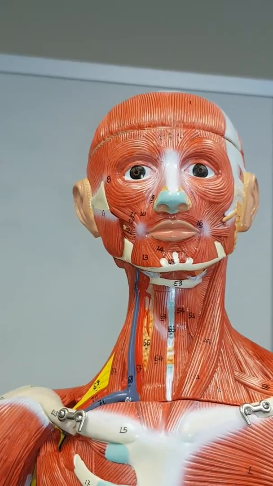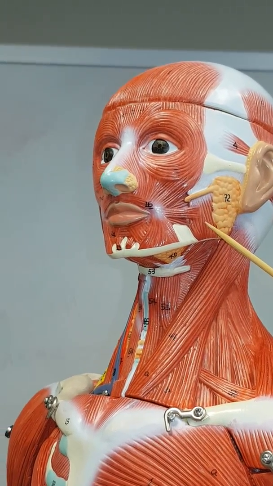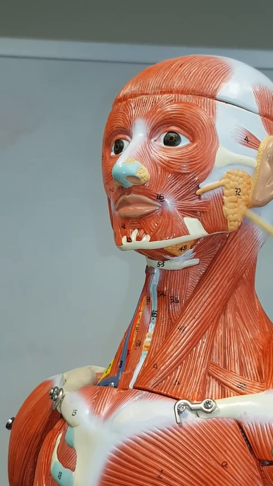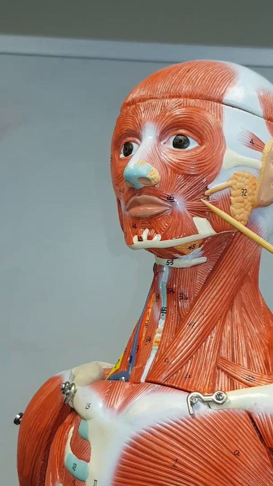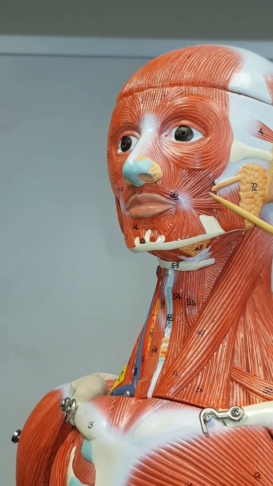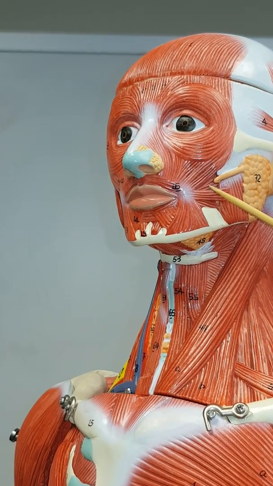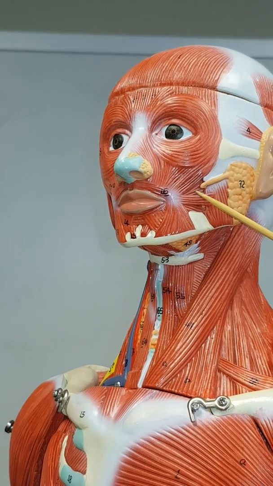Masseter. On this view, we're actually seeing the masseter here, and then the internal view of when we took some of the external muscles out. This is a deeper muscle, and it's called the buccinator because this is a buccal region.